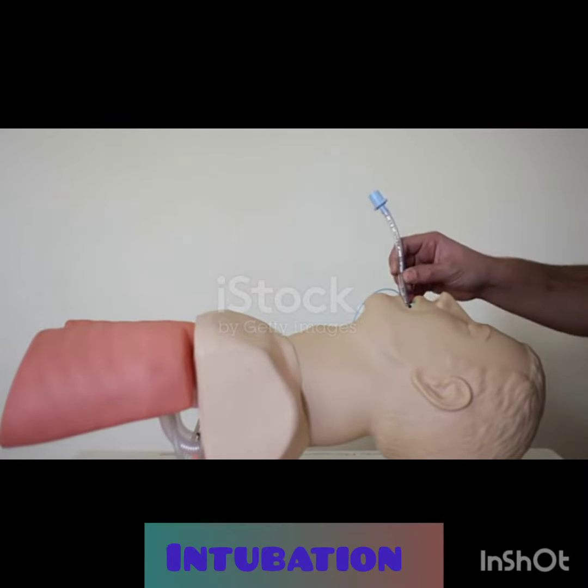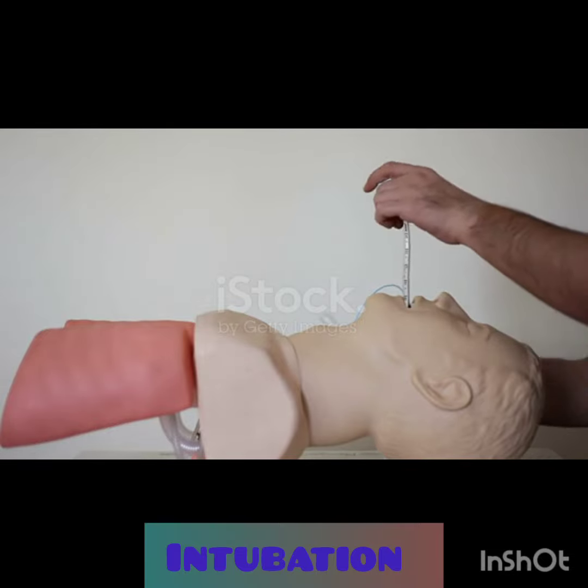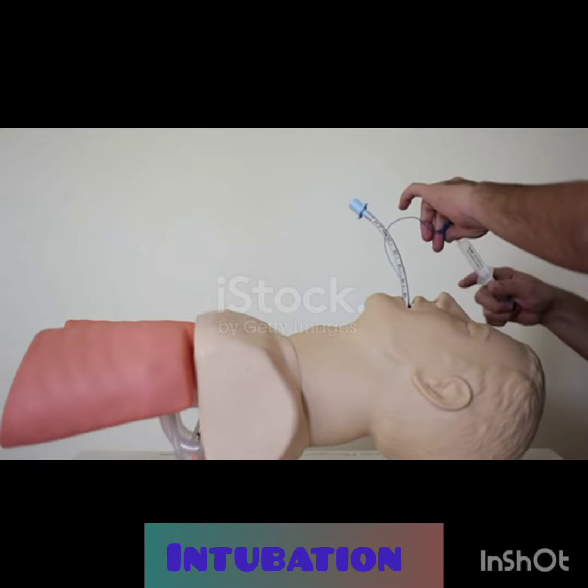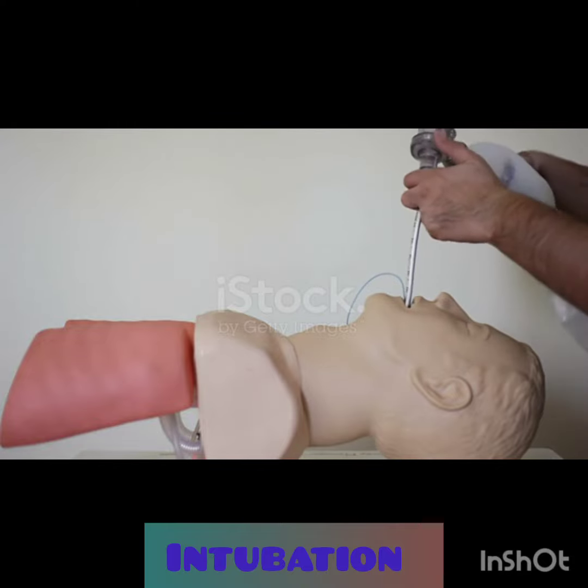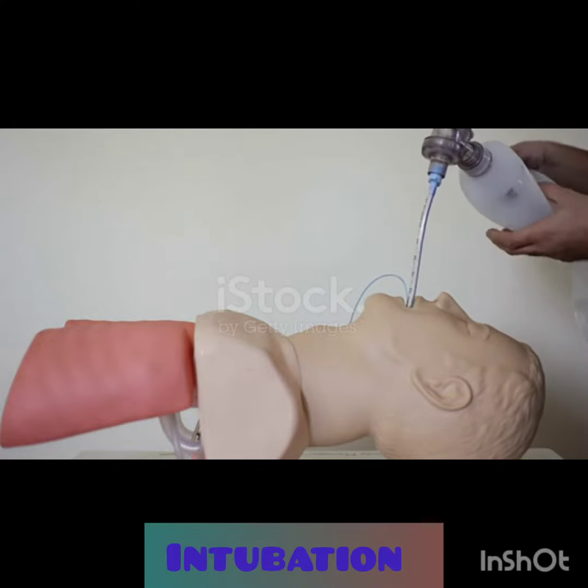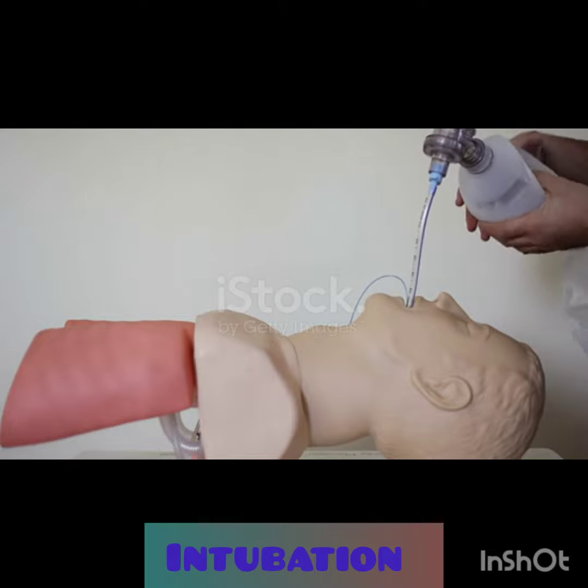So in the ICU, it is a very useful procedure to assist with airway management and has been beneficially performed to save a person's life. That is more mandatory than anything else.